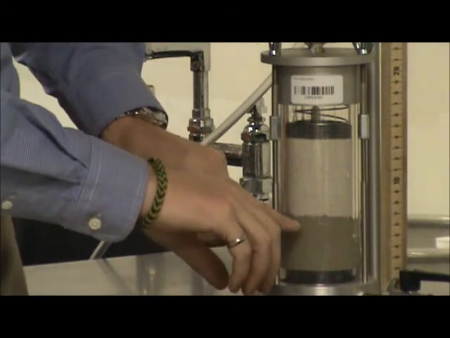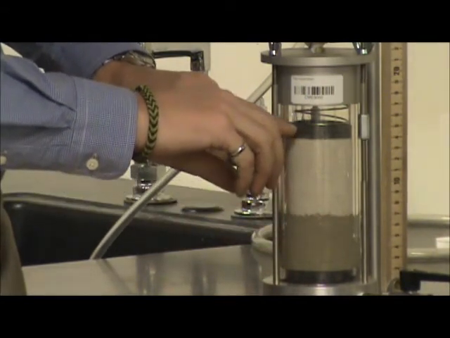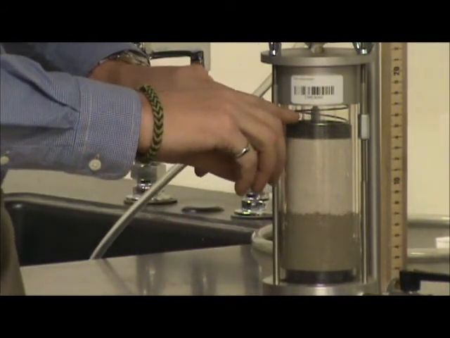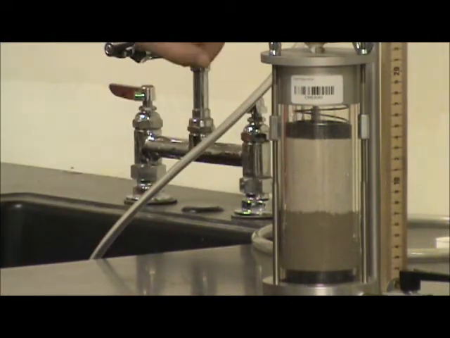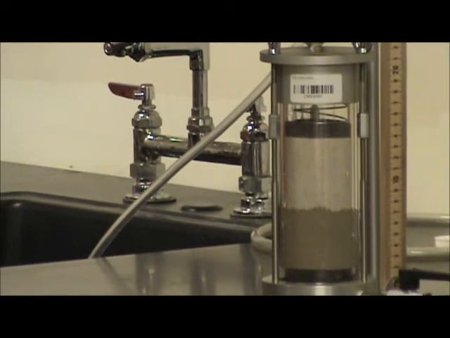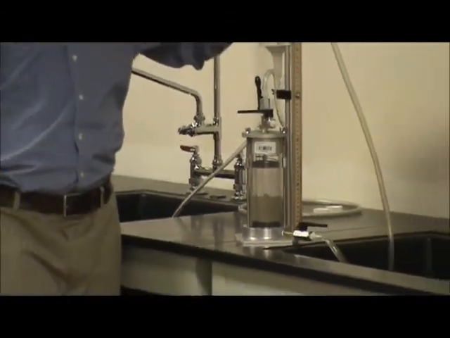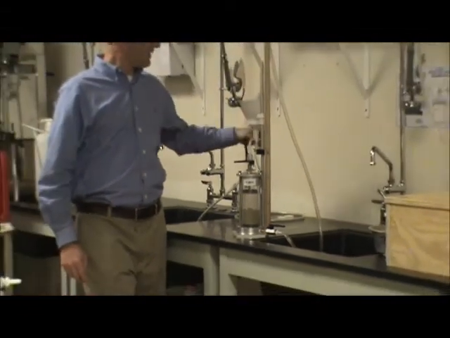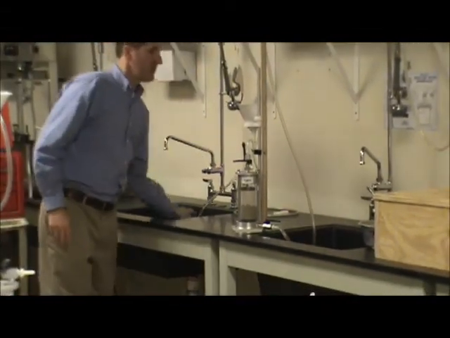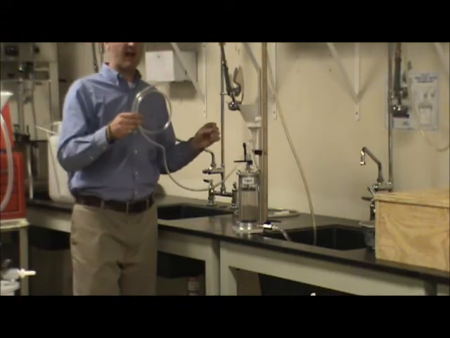Eventually we'll see water completely fill up this void space and then fill up the space above the stone. In time we'll see water come up through this upward hose and then start to fill up the reservoir. So the funnel is our upper reservoir for the permeameter. There is an overflow hose attached to the funnel at the top.